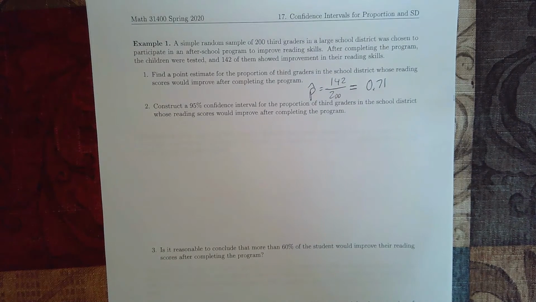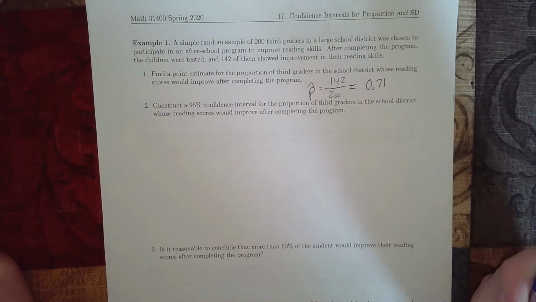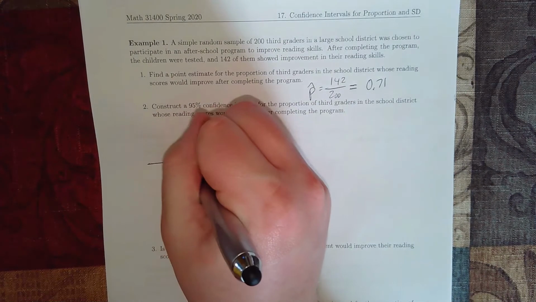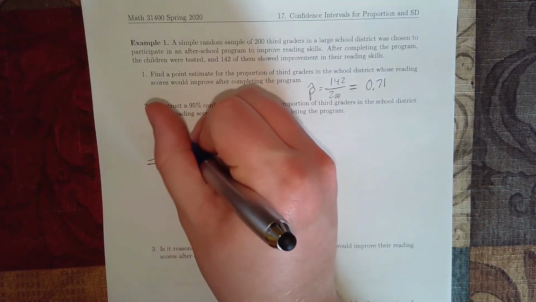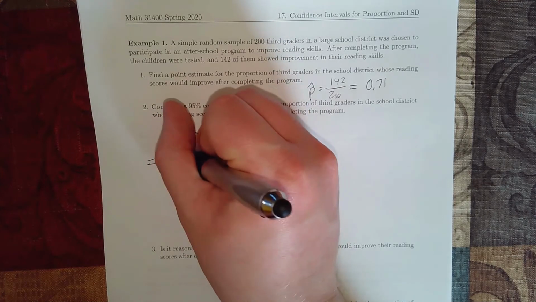And now we want to construct a 95% confidence interval for the proportion of third graders in the school district whose reading scores would improve after completing the program. So here, similar to before, we know we have a 95% confidence interval.